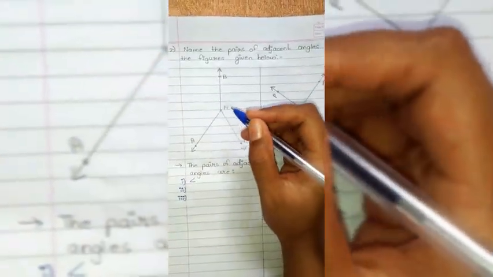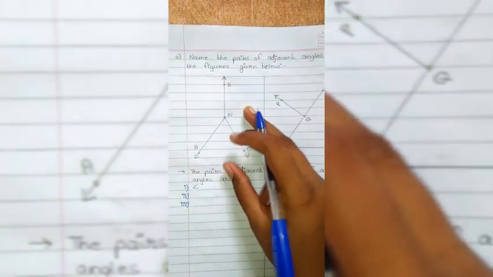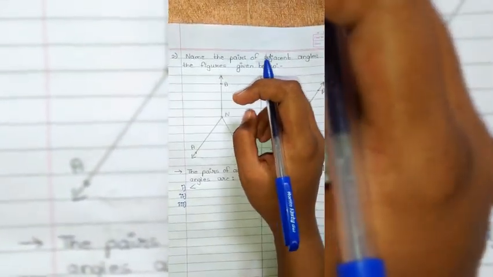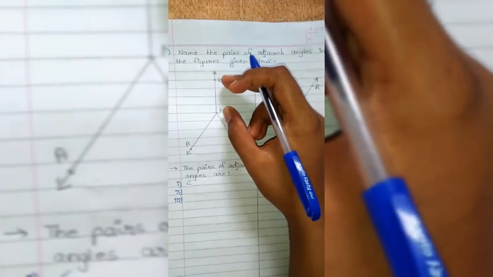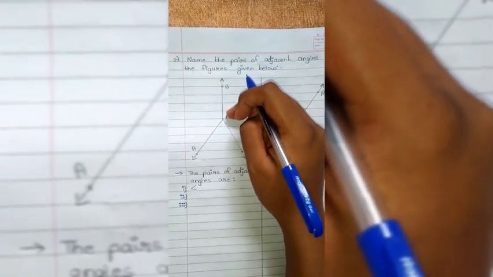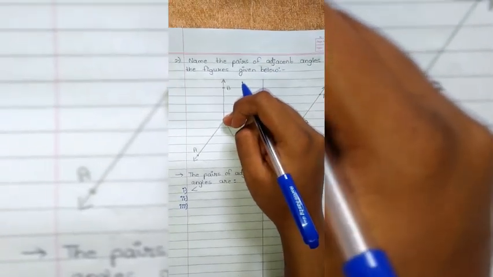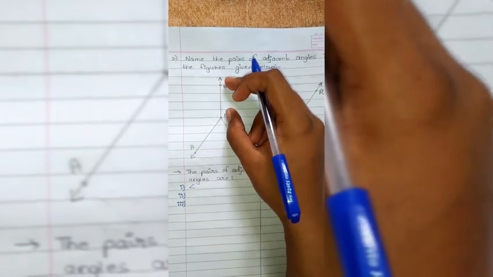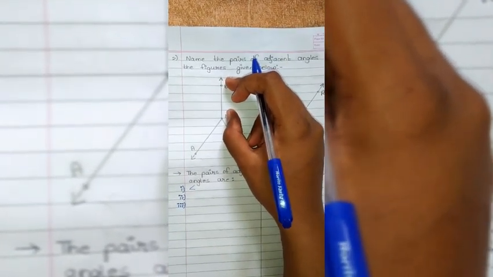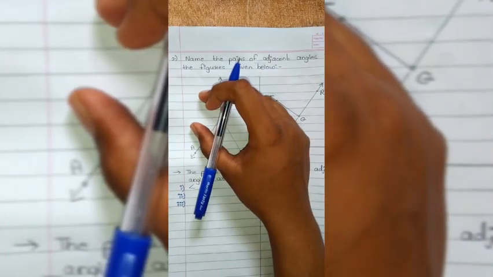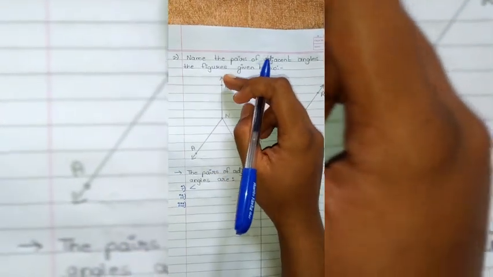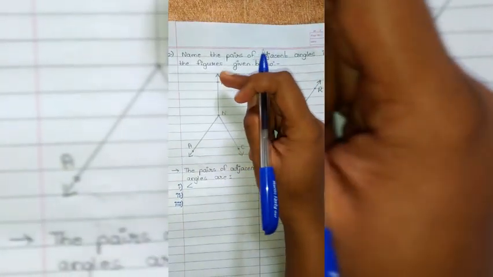For that, let's start with this figure first. In this figure, if we consider arm BN, N will be the common vertex and arm BN is the common arm and the separate interiors are these two. So angle BNA and angle BNC.